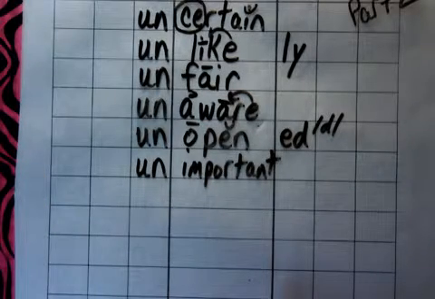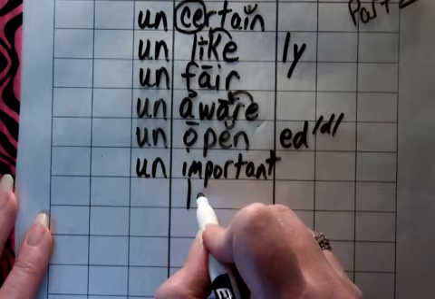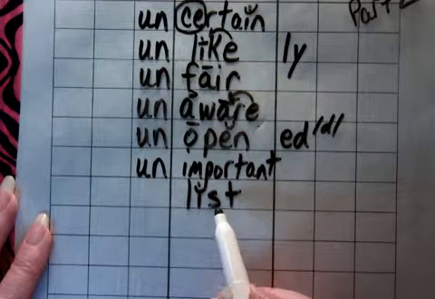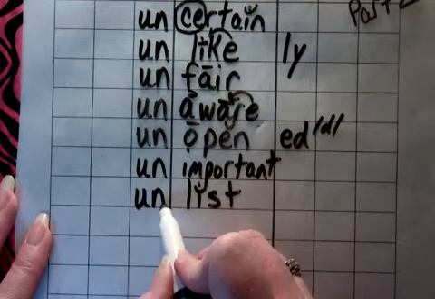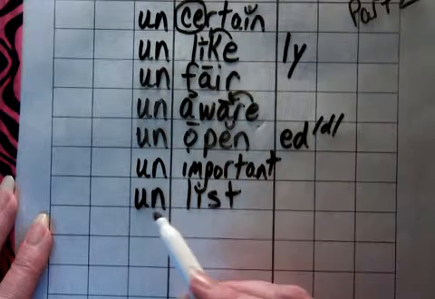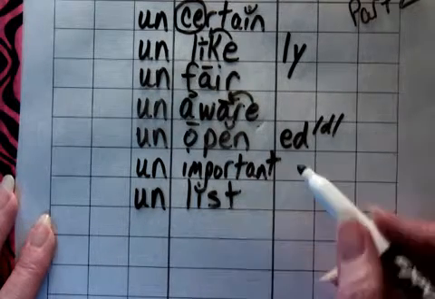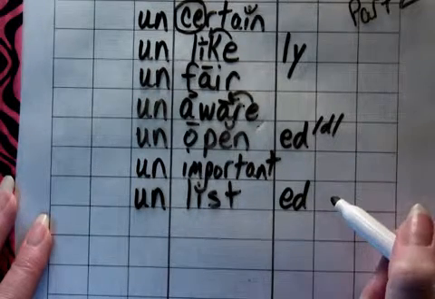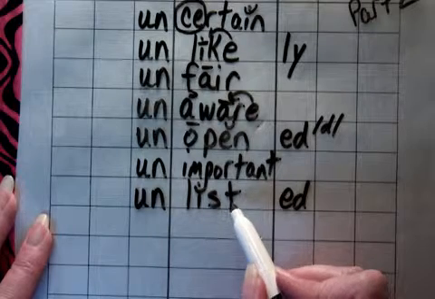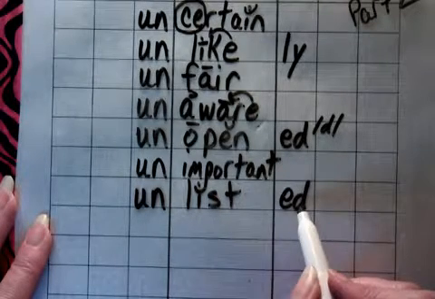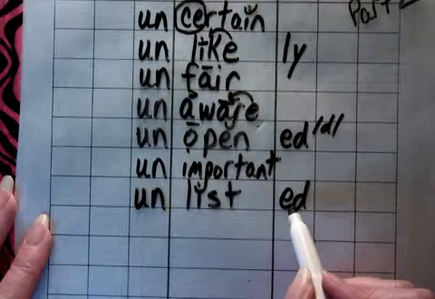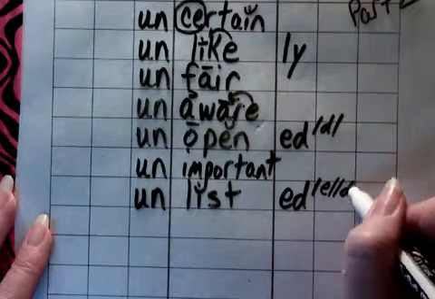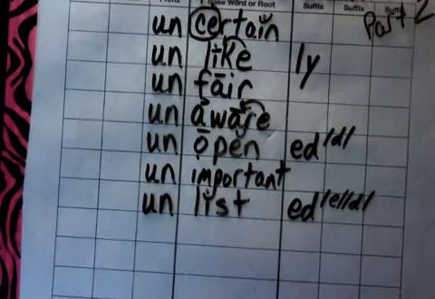The next base word is list. List. Short vowel because it's a closed syllable. Unlist means to not list something, and your spelling word is past tense. It's the ed. Remember what I said about the word ending in a T and then adding an ed? This is going to be pronounced ed. Unlisted.